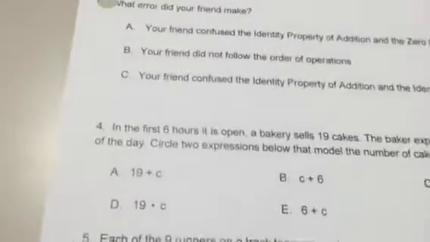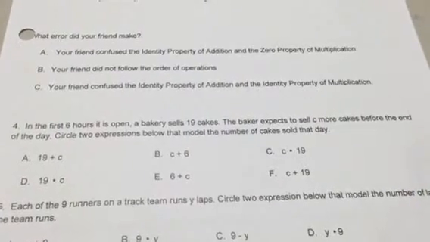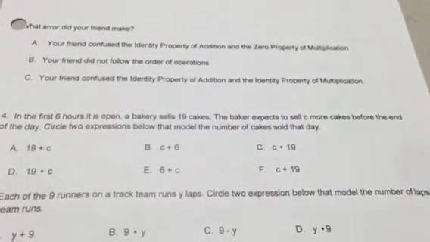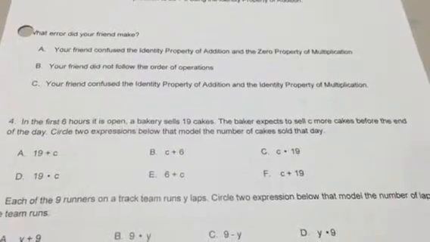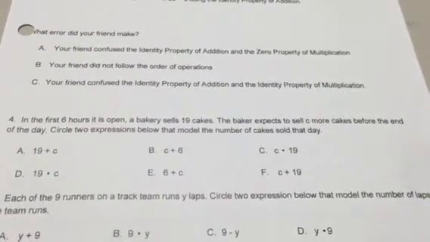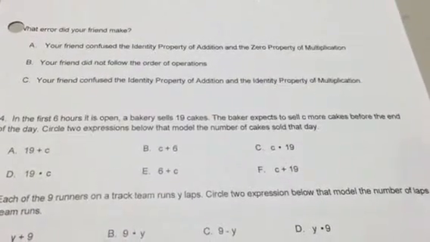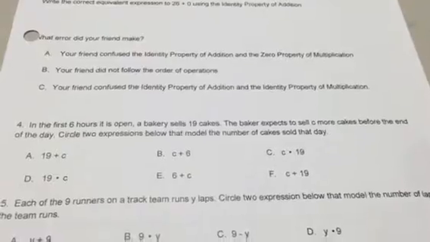All right, let's skip down to number 4. Number 4 says, in the first 6 hours it's open, a bakery sells 19 cakes. The baker expects to sell C more cakes before the end of the day. Circle 2 expressions below that model the number of cakes sold that day.